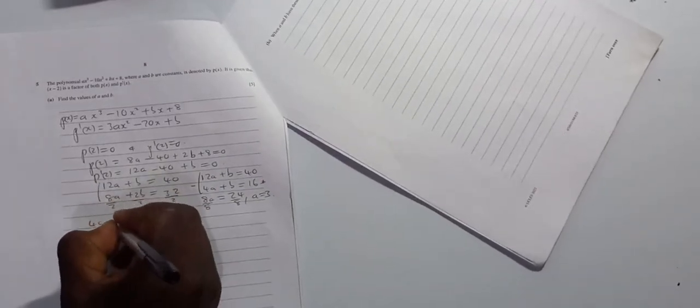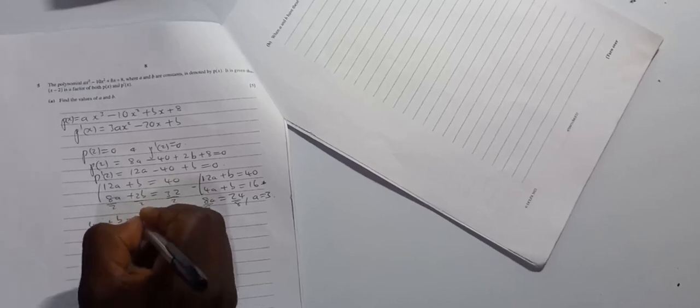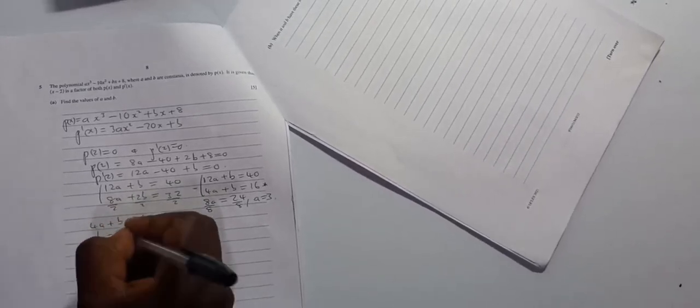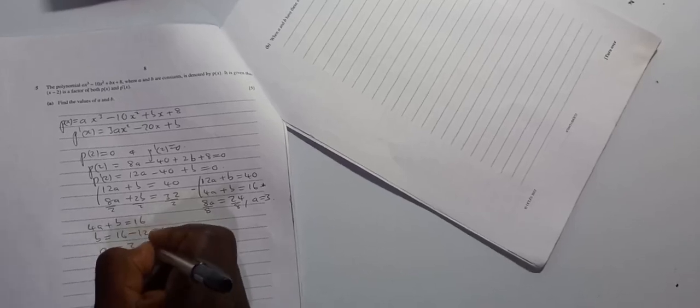So we are going to use 4a plus b equals 16. Where there is a, we're going to put 3. So 4 times 3, that will be 12. So b equals 16 minus 12, which is 4. So as our answer, a equals 3 and b equals 4. Then we are done. So that will be the solution for number 5a.